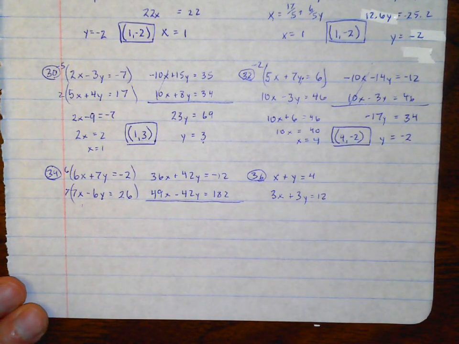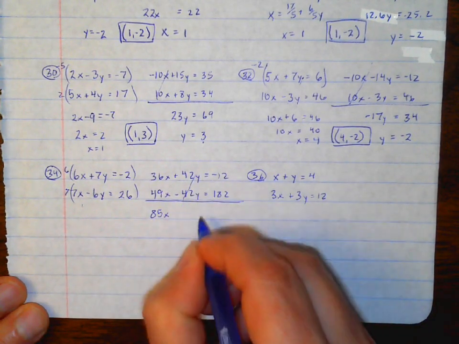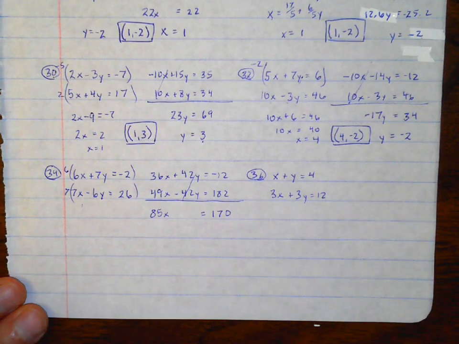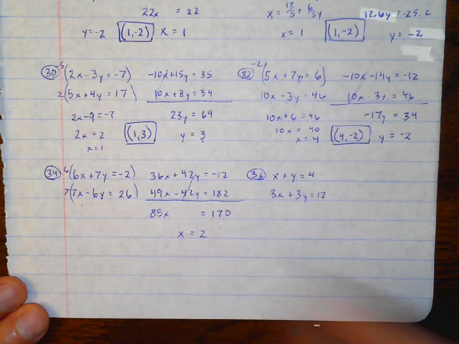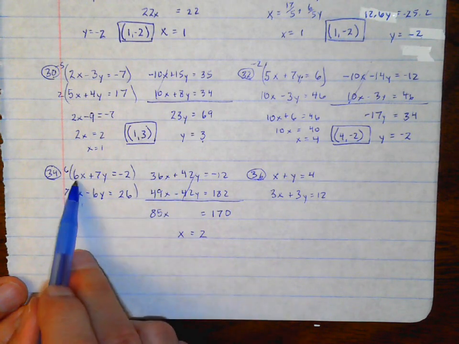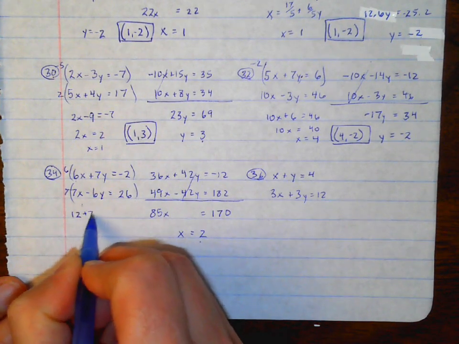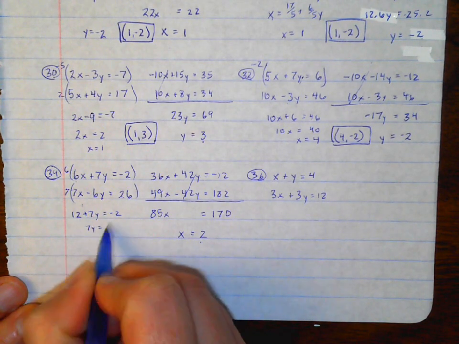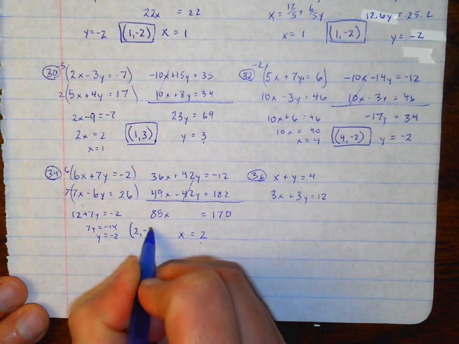Okay, 36 plus 49 gives me 85x. Y's cancel, and minus 12 would be 170. Divide gives me x equals 2. Plug it back into any of these equations here. You could even plug them in there if you wanted to. I'll just use this one. So 6 times 2 is 12. Plus 7y is equal to negative 2. Subtract that over, be negative 14, so y is equal to negative 2. So x is 2, y is negative 2.